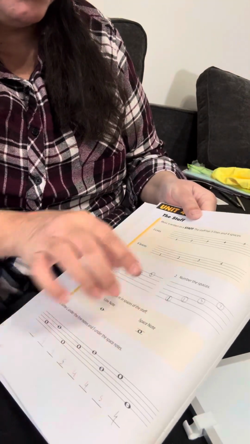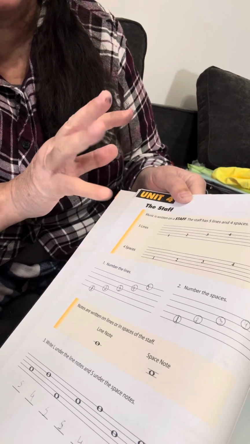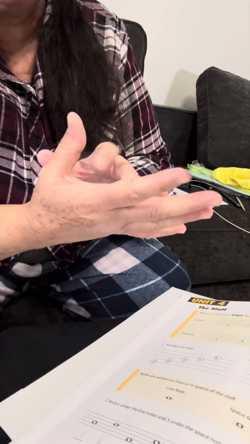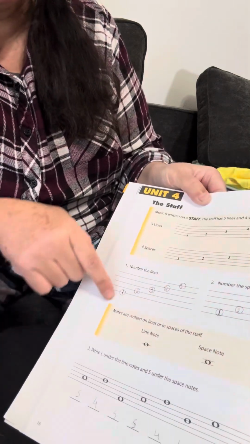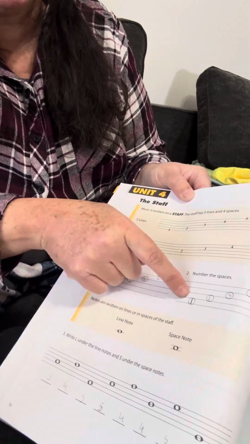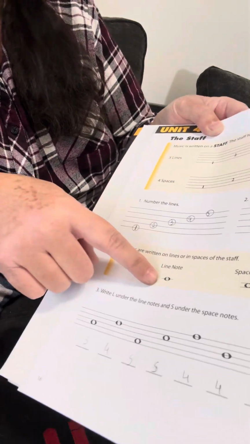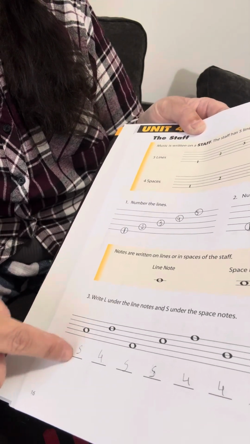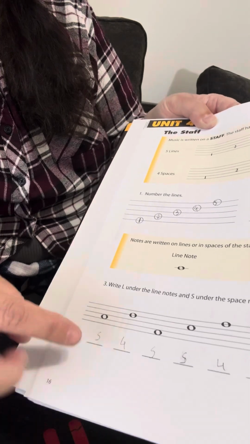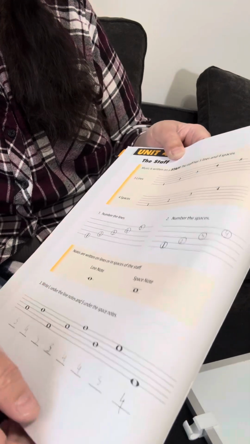On page 16, music is written on a staff that has 5 lines and 4 spaces, like your fingers. 5 lines and 4 spaces. Here, number the lines: 1, 2, 3, 4, 5, and the spaces: 1, 2, 3, 4. Notes written on the lines. Notes written on the spaces. Space, line, space, space, line, line, space, line.